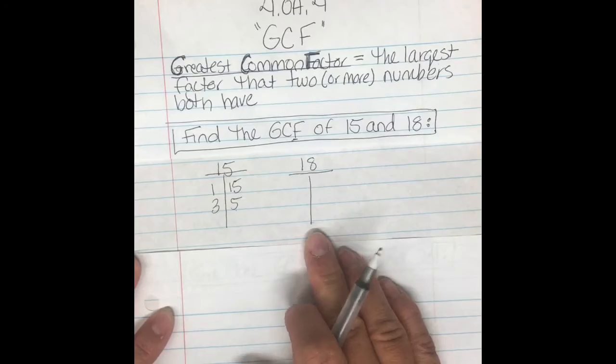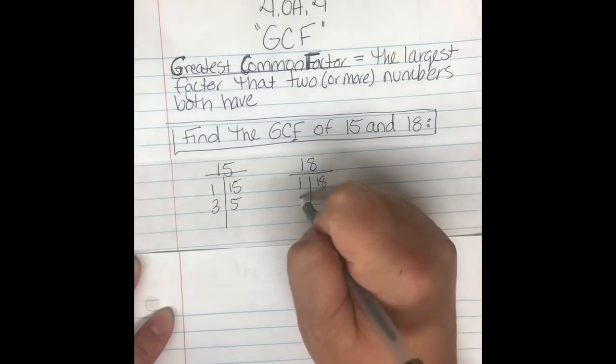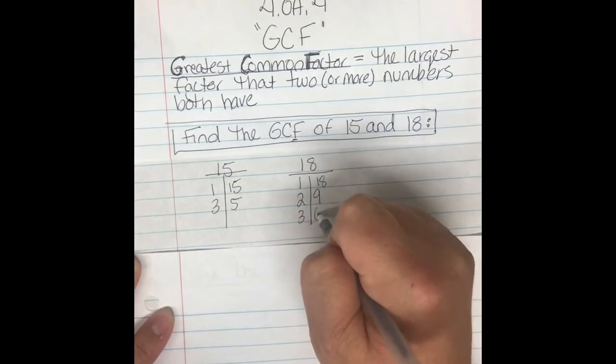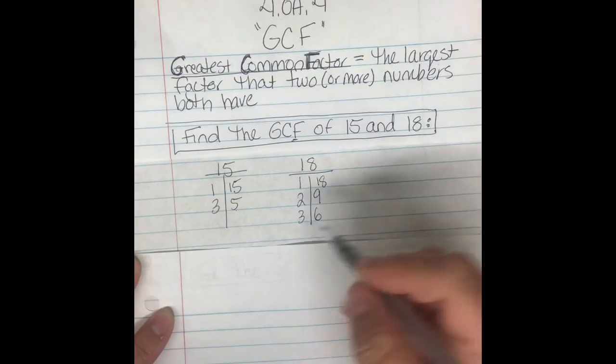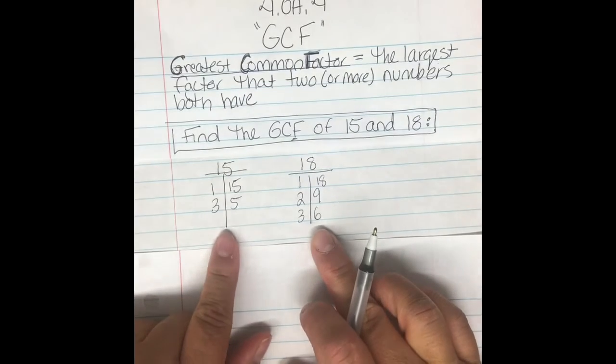Now I'm going to go over to 18. First of all, 1 times 18 gets me back to 18. 2 times 9 gets me to 18. 3 times 6 gets me to 18. Nothing times 4 and nothing times 5 gets me back to 18. So therefore, I know I'm done with my factors for 18.